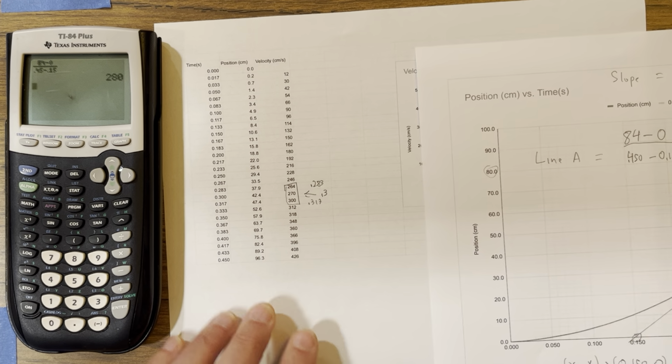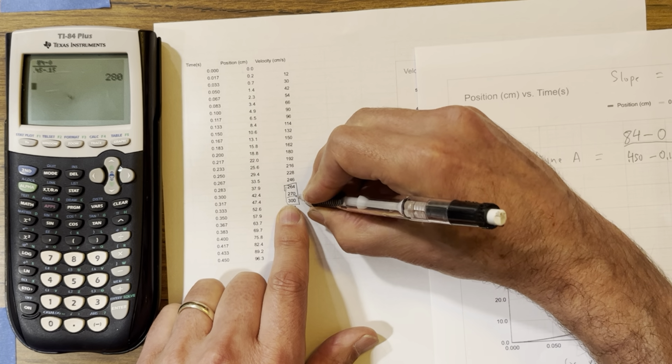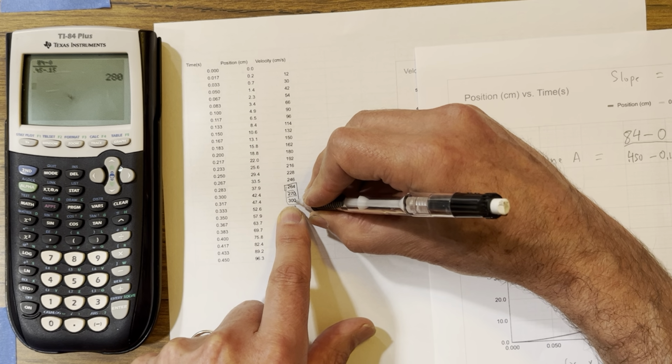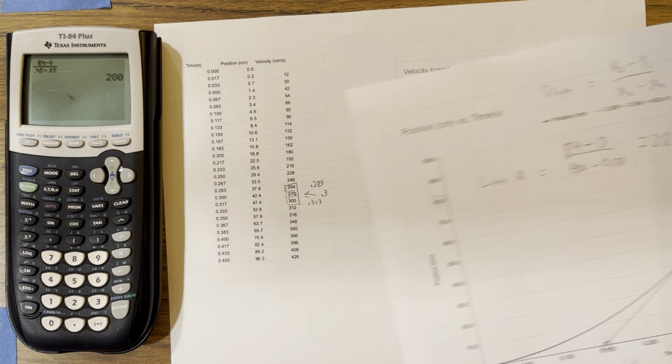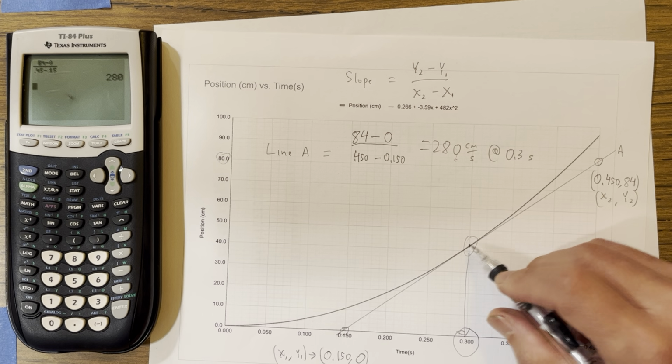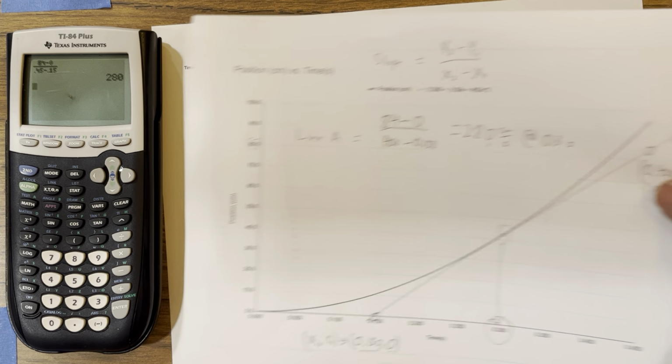So let's look, is 280... Yeah, well, it's 270, right? At 0.3, it's supposed to be 270, but right after that, it's 300. So the question is, did I draw it wrong? No, I'm going to stick by that. It should be 280, or 270, but it's 280.